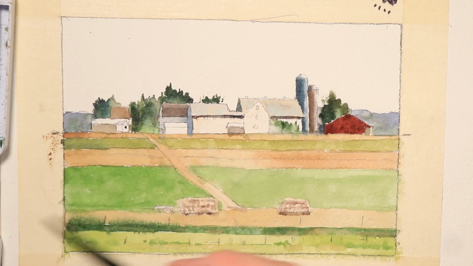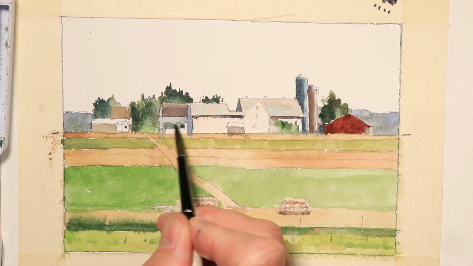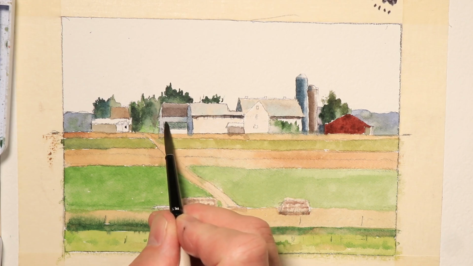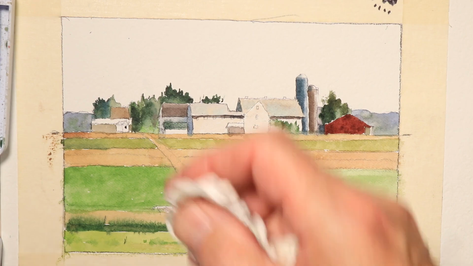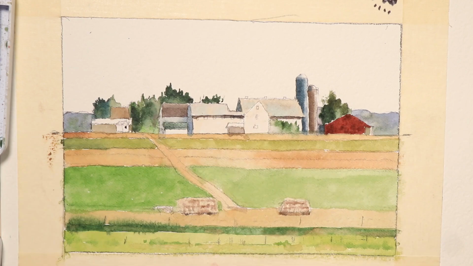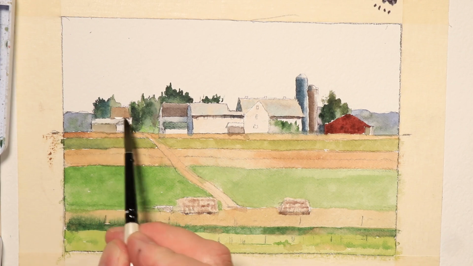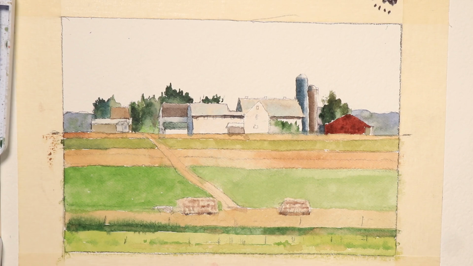And then this roof over here. Maybe this one's a little bit different. The roof there is like so. And then I'm going to just blend in some things over here. A little bit of just a little damp brush there is fine.